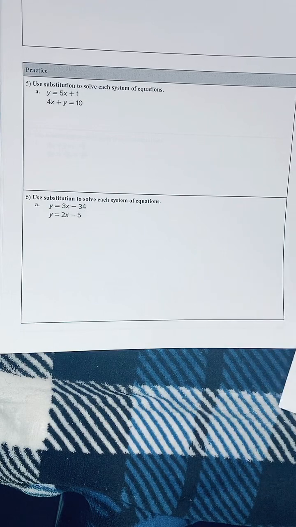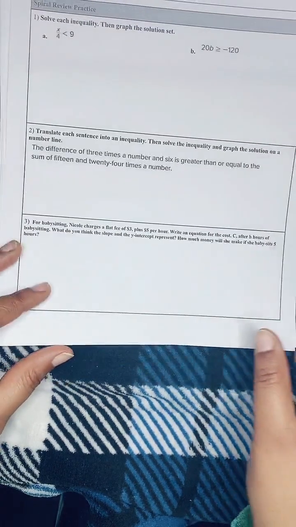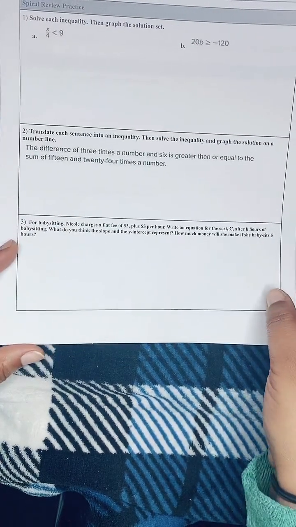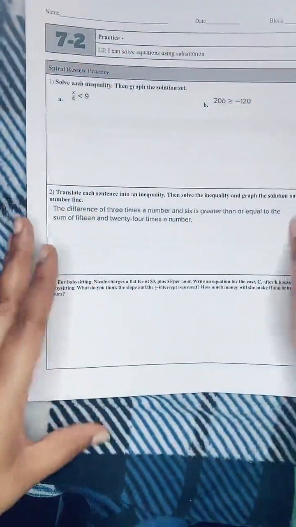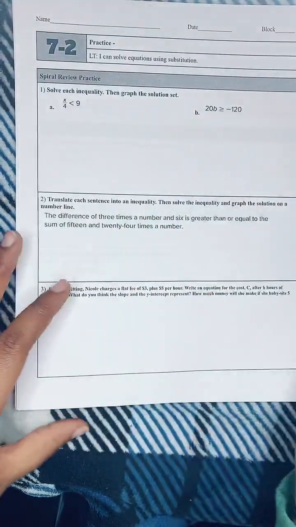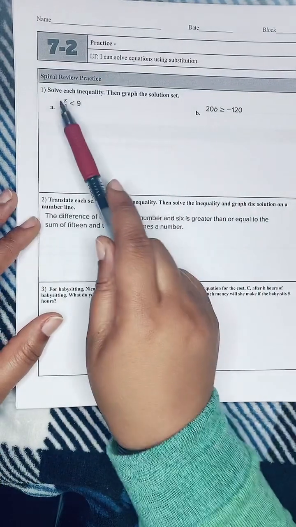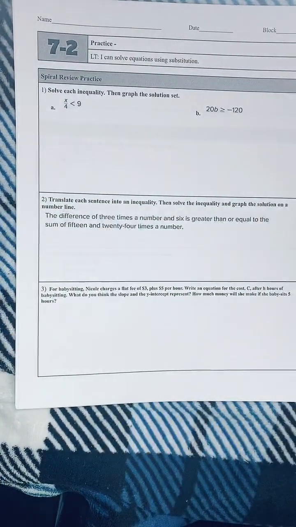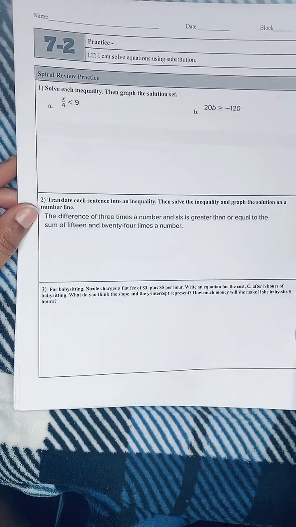Oh, all right. It looks like happy face is blowing out the crying faces. So we're going to start with this review. Let's solve each inequality. Ooh, that's my first time doing a poll, you guys. You guys are awesome. I like it.